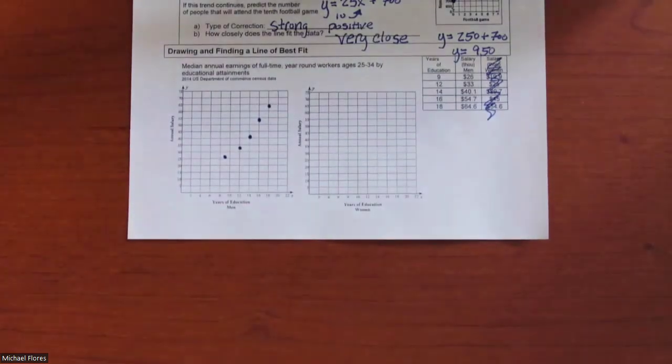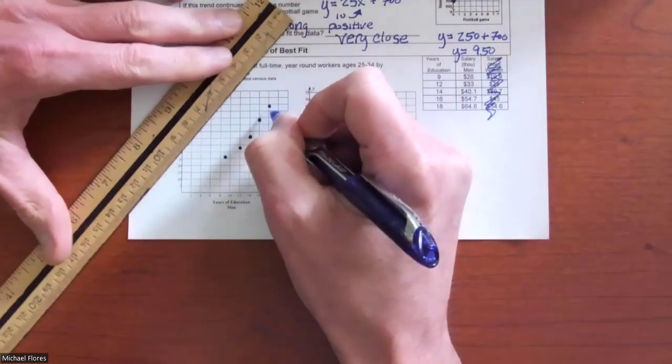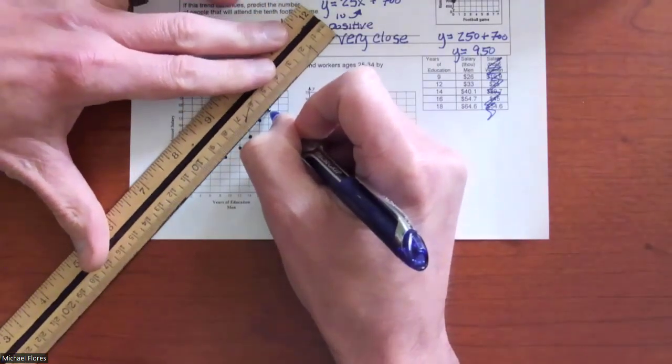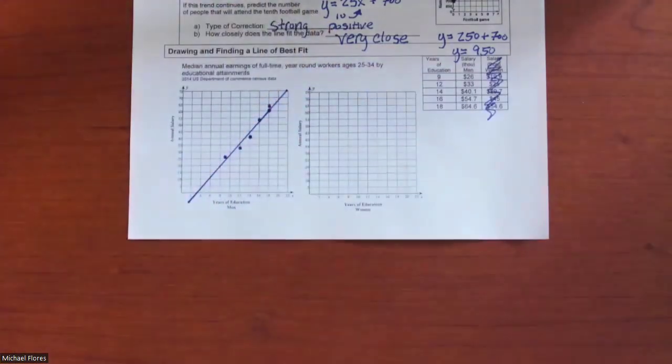And then they want you to do the best you can to draw a line of best fit. Try to just go between them. Maybe right about there. That's not too bad. That's how you would do that particular section. Move on to side 2.